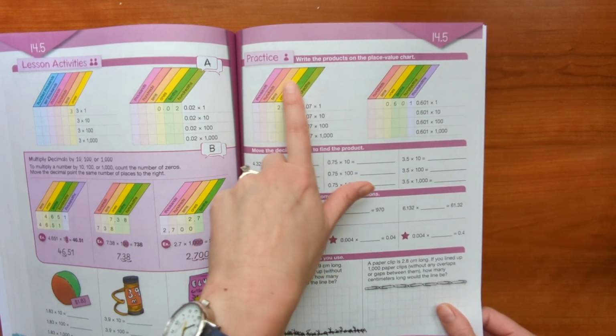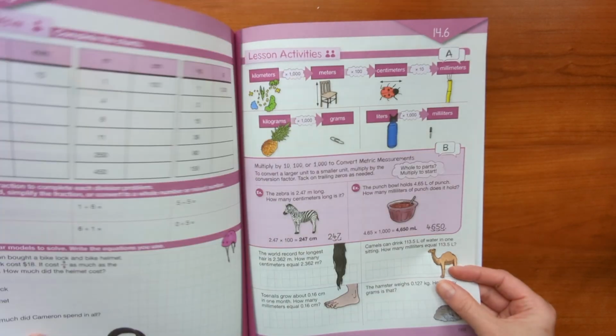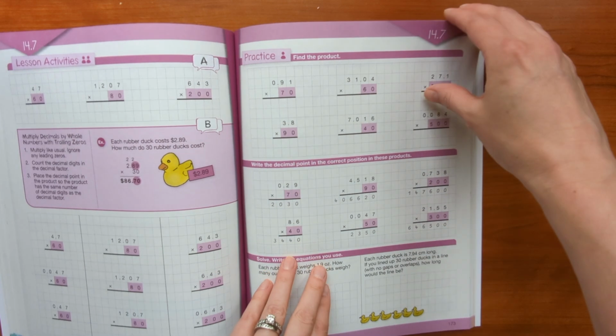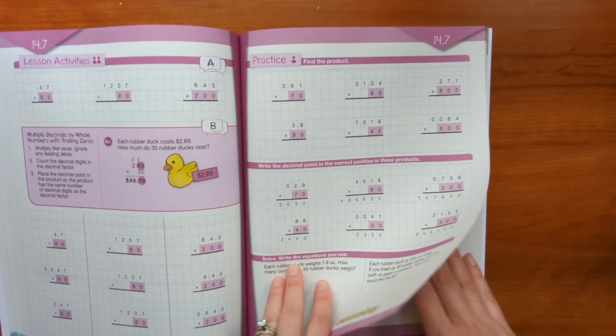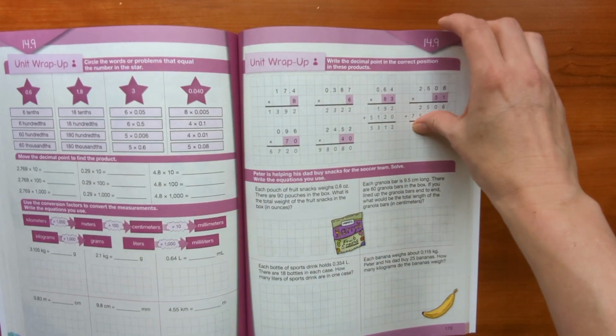Lots of focus here on using a place value chart to understand what it means to multiply a decimal by 10, and then extending that to convert metric measurements by multiplying by 10, 100, or 1,000. And then a little practice with the multiplication algorithm again.